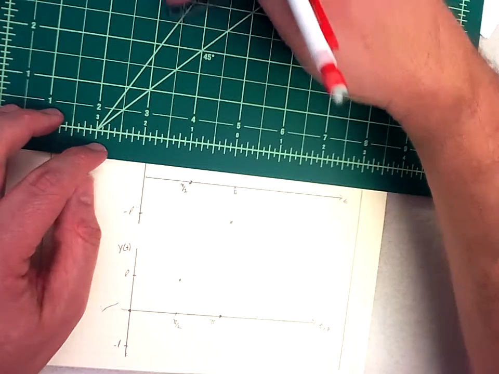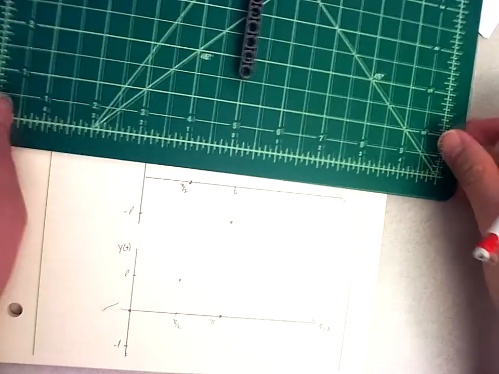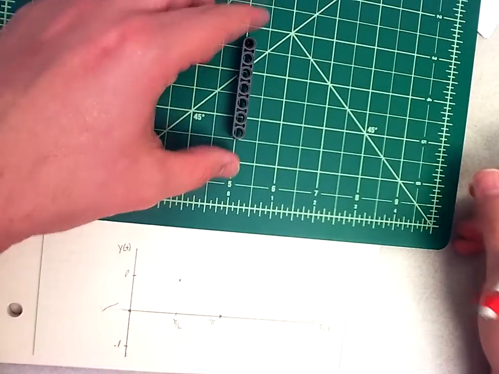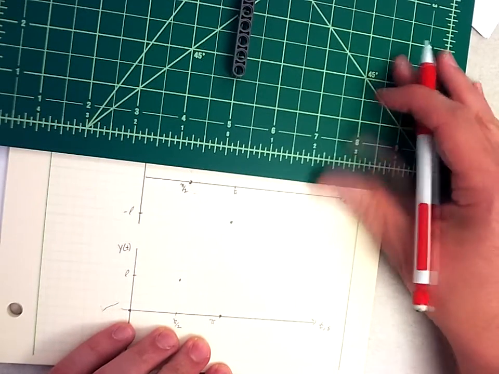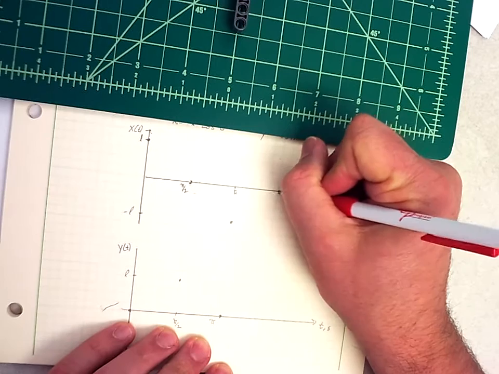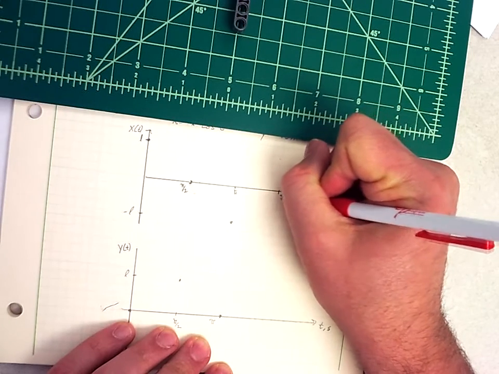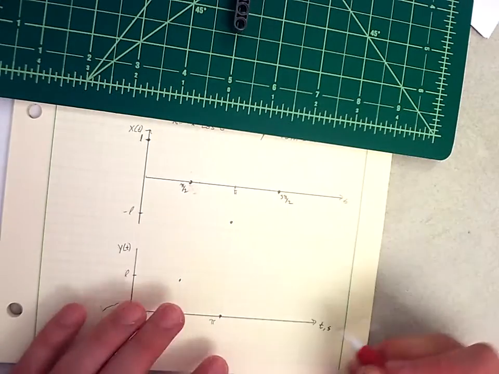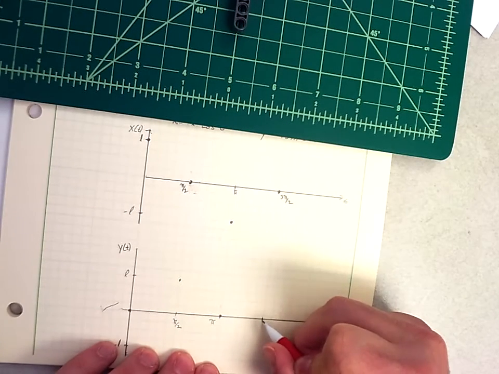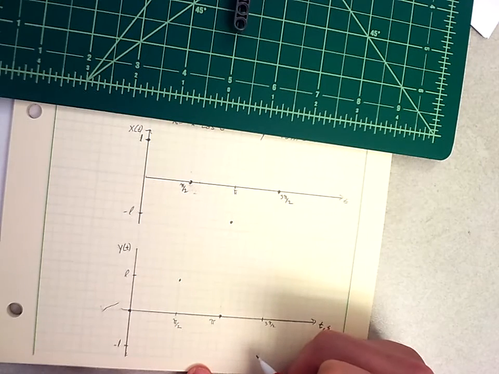Keep going, do the next 90 degrees. So again, we're getting the hang of this. That's 3 pi over 2. We're back to 0 in the x direction, and at 3 pi over 2 we're at negative L in the y direction.